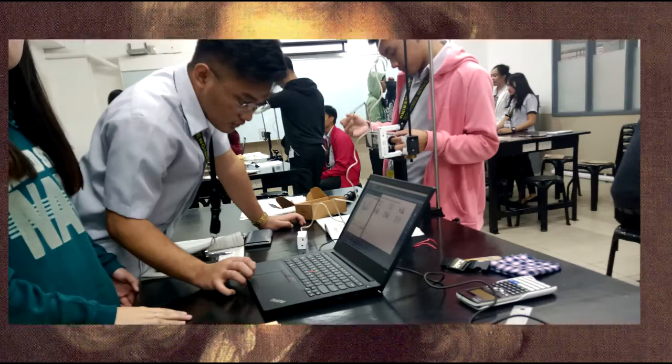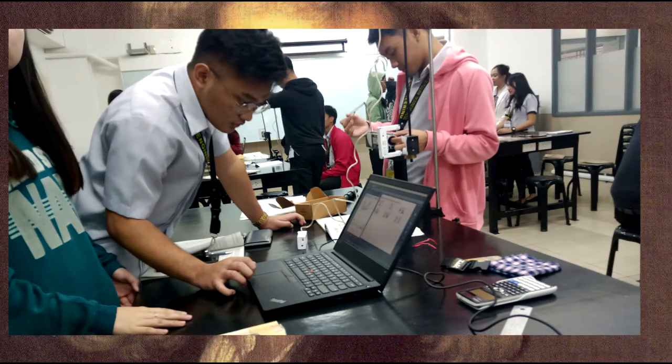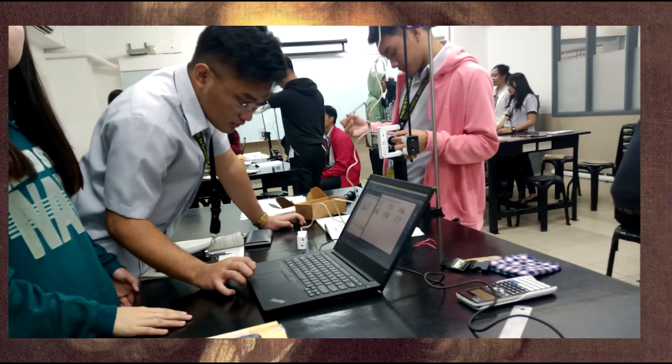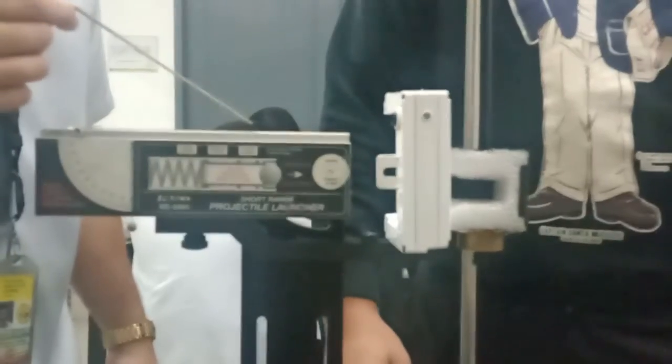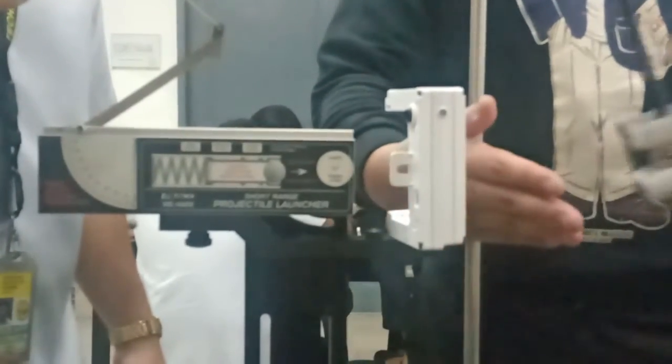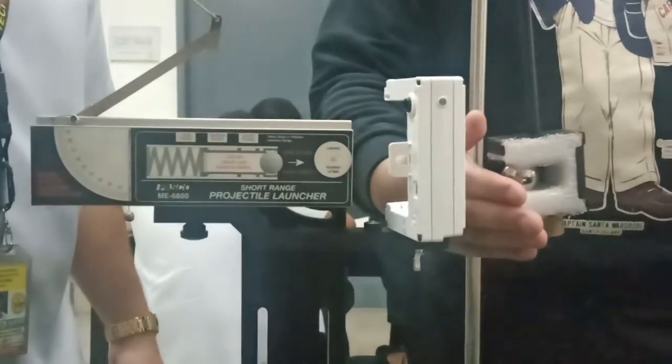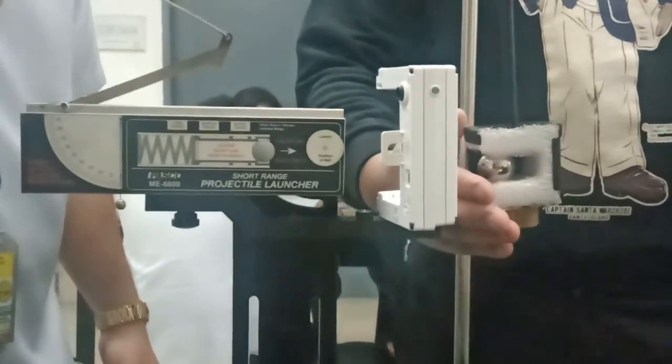Procedure: set up the apparatus and Data Studio. Using the photo gates, fire the ball 3 times to get the average speed of the ball to be used as the comparison value for the launch speed. Place the ball into the catcher.